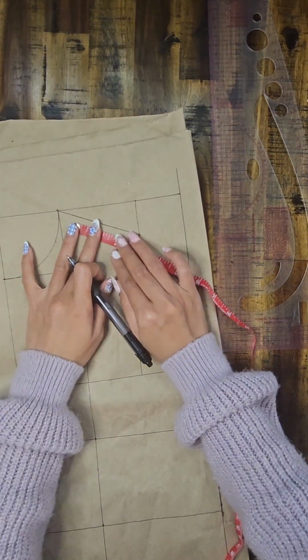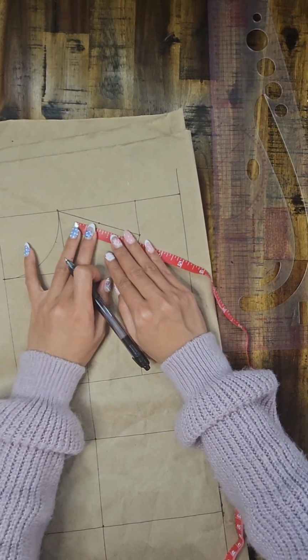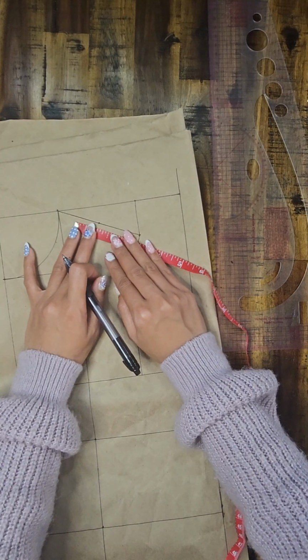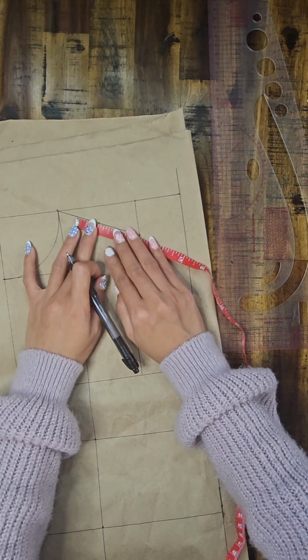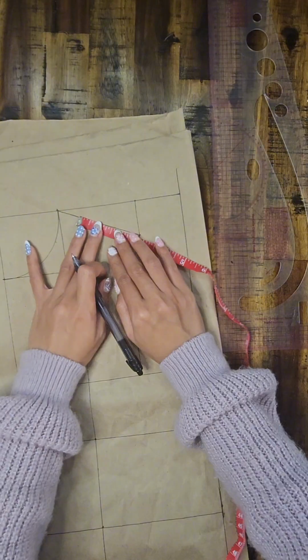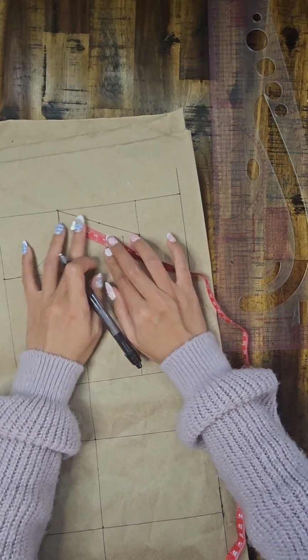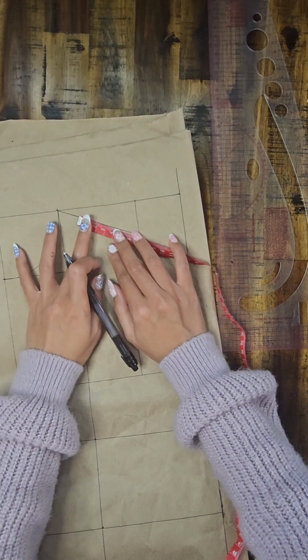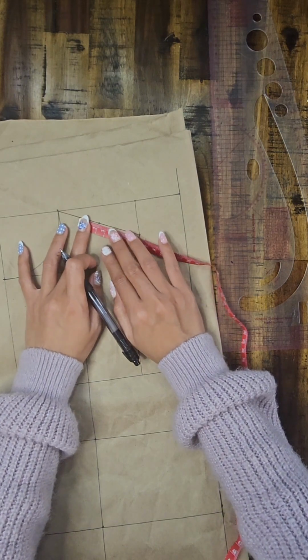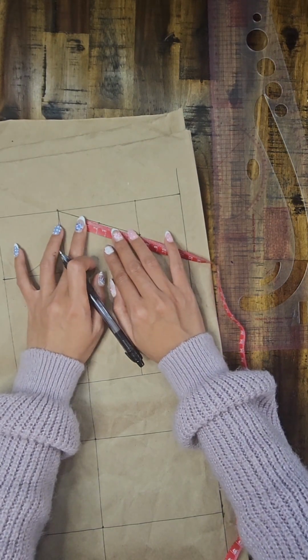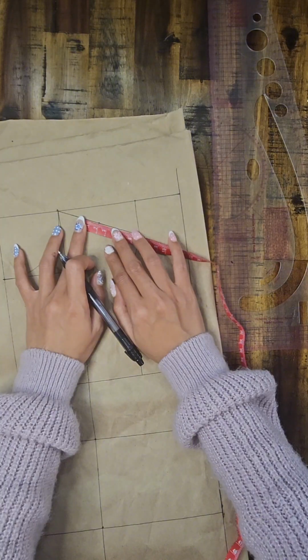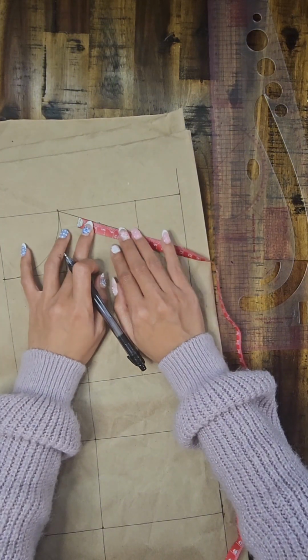Making a dart also depends on the size of your body. Since I have a bigger volume, I have a bigger bust, so I go for a higher number.